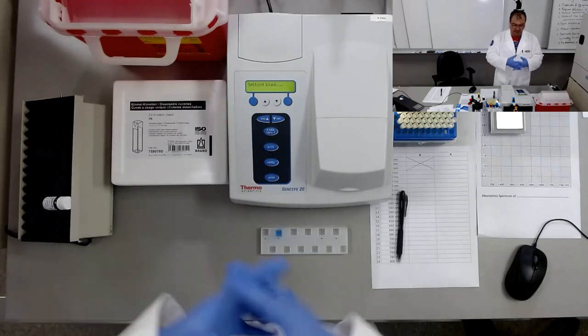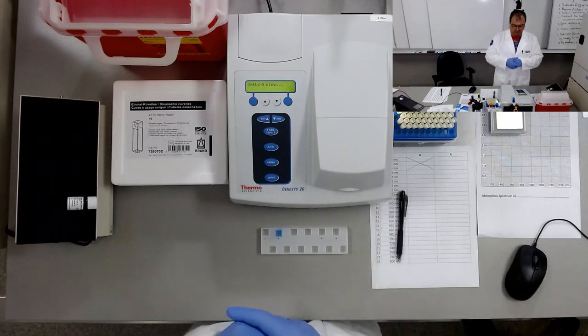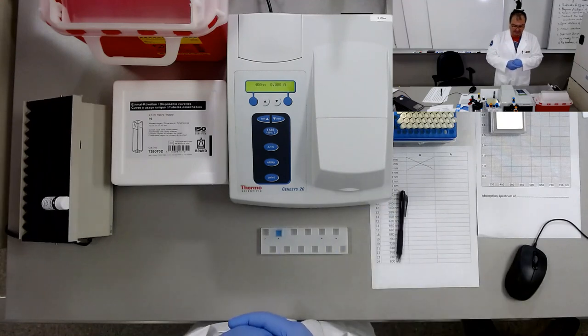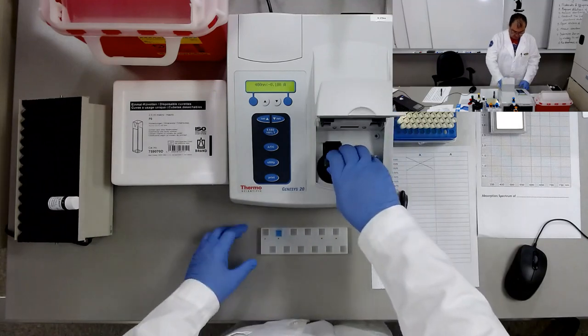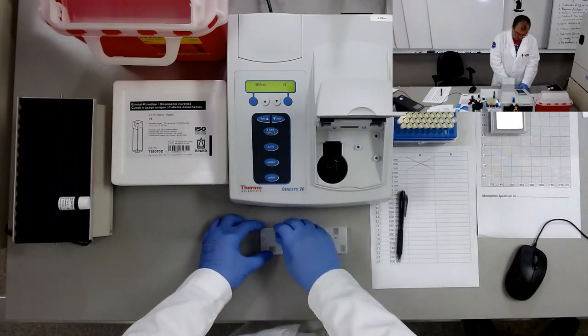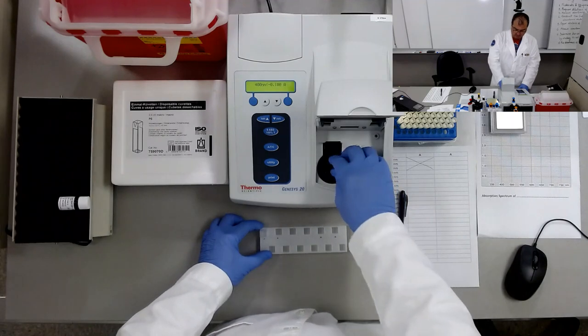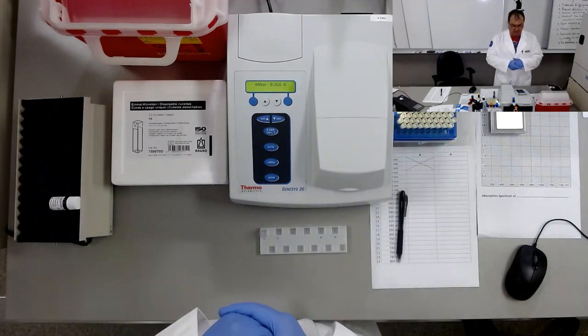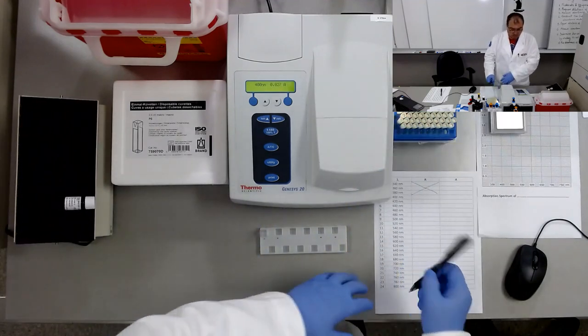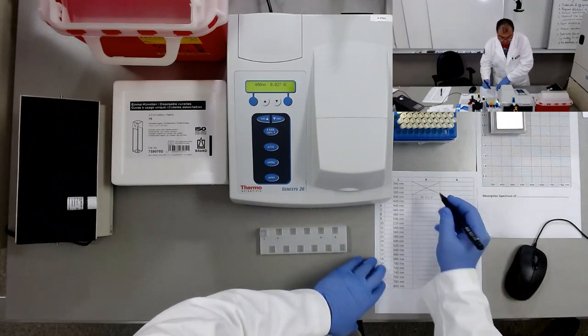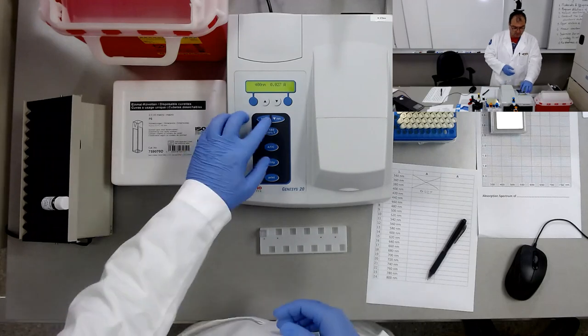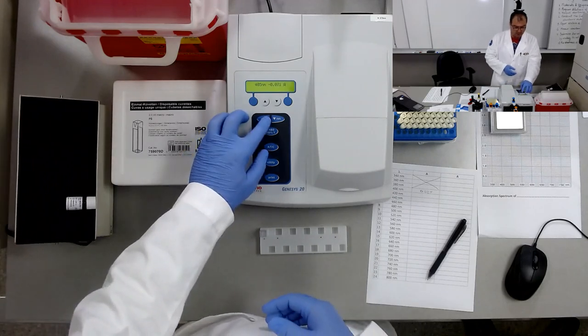The blanking will set I0, remember, the incident light intensity. Then we'll start measuring the absorbance. Absorbance at 400 nanometers is about 0.027. So we'll change to 420 nanometers.